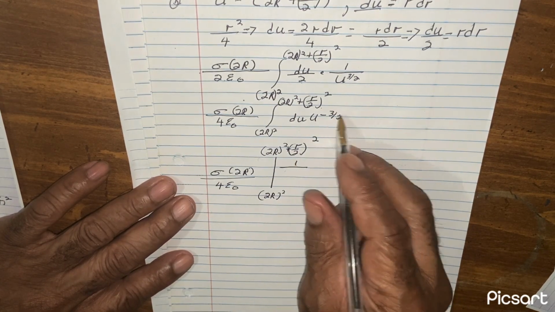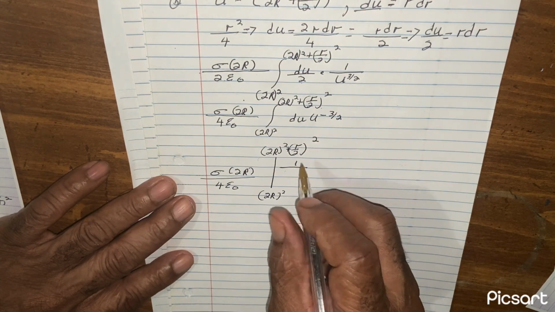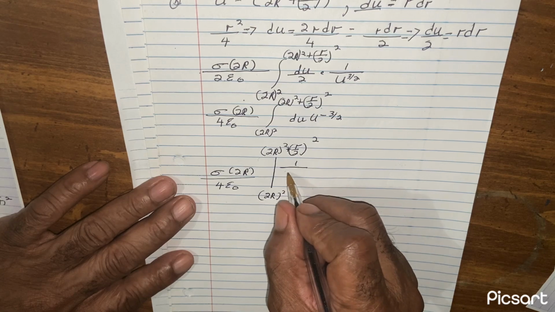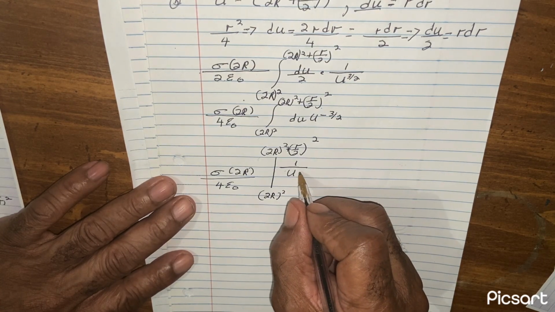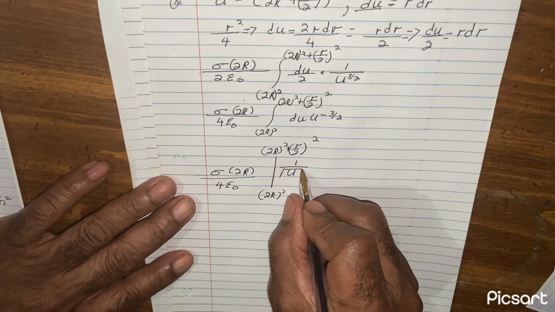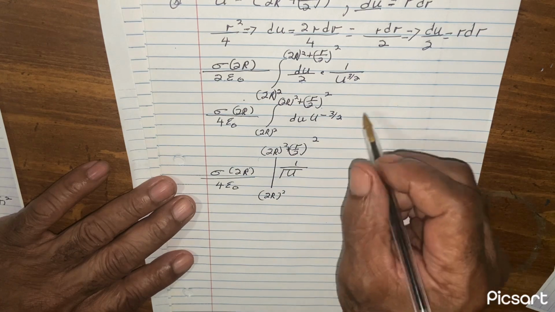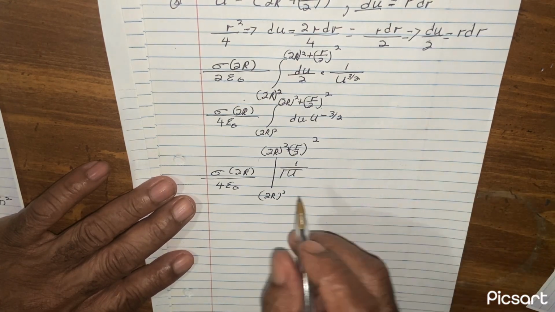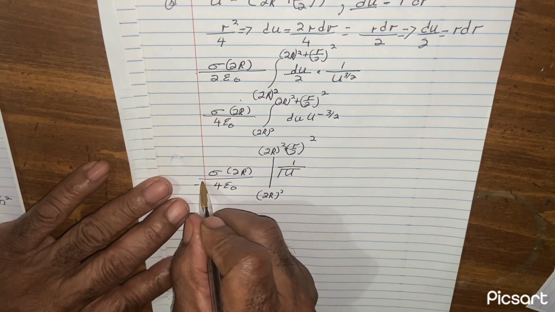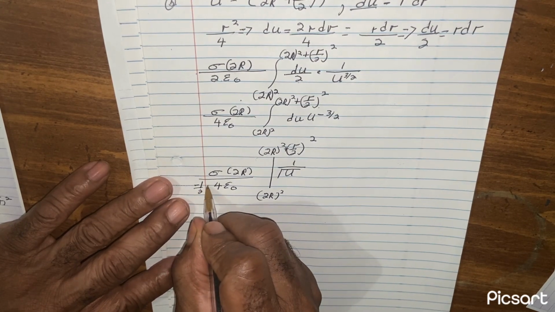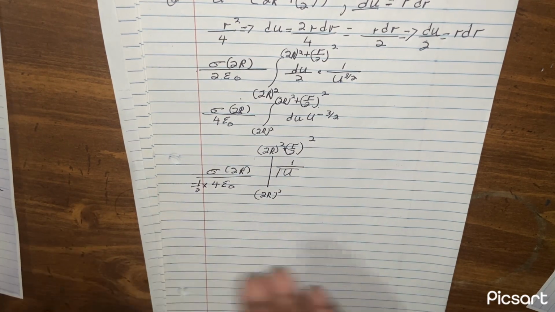When you take that 1 from that, you get a minus 1/2, so that'll put that in the denominator as just the square root of u. And then you have another minus 1/2 that'll be in the denominator that will come over here, and it's minus 1/2 times 4. So we're ready to go.